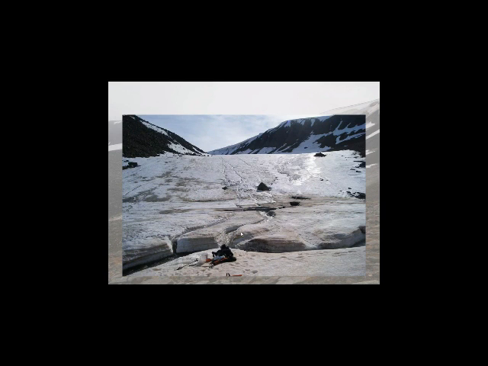This is one of the sites. That's how the channels look in there. And there's some equipment for salt dilution gauging, which was used for discharge measurements, just to know how much water is flowing through those rivers.